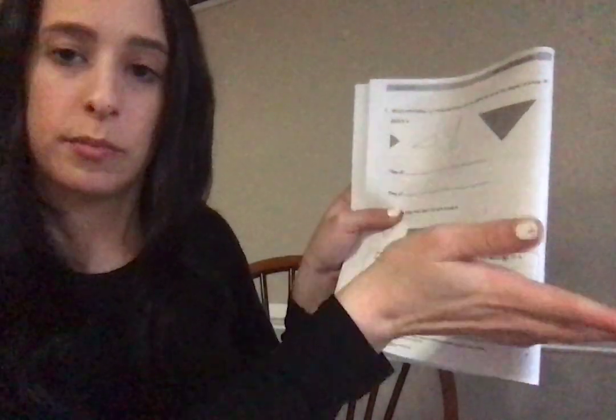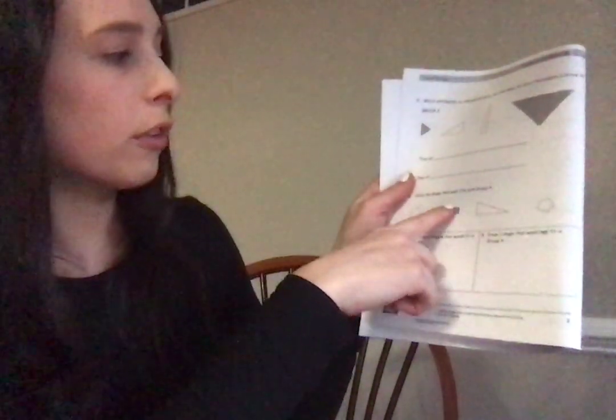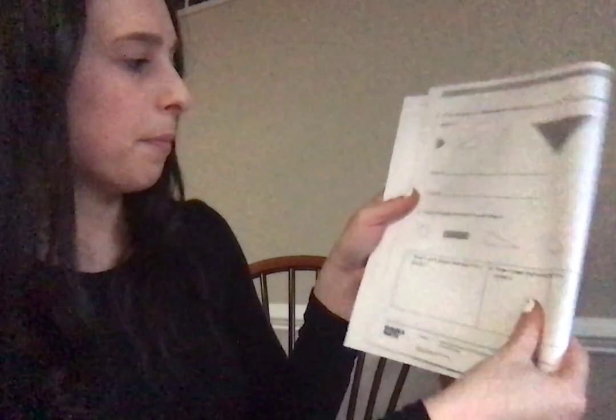They all, and you're going to say what they have, their attributes. You're going to do 2 of those. And then down here, you're going to circle the shape that best fits with group A, which is up here. Number 7, you're going to draw 2 more shapes that would fit in group A. And number 8, you're going to draw 1 shape that would not fit in group A.